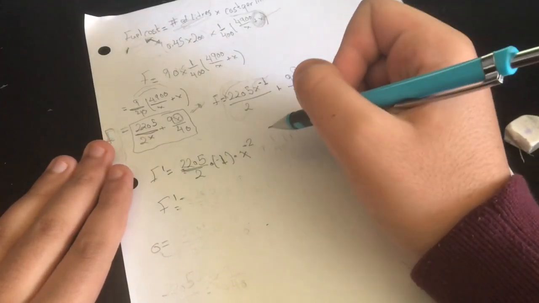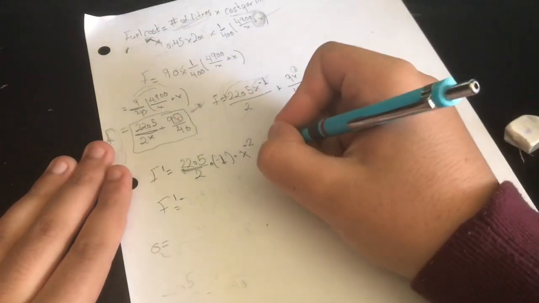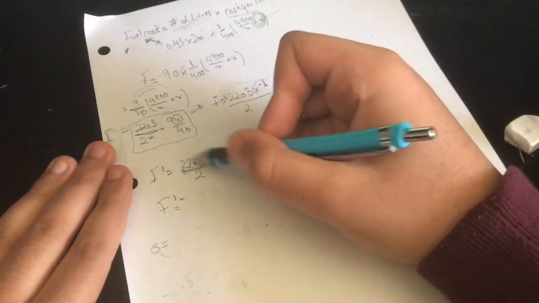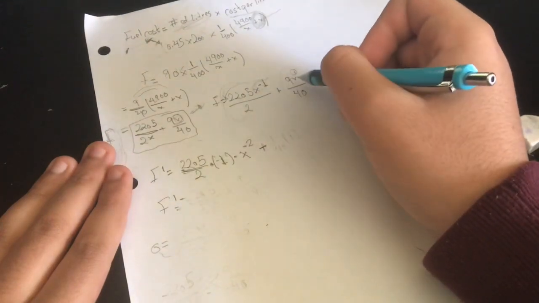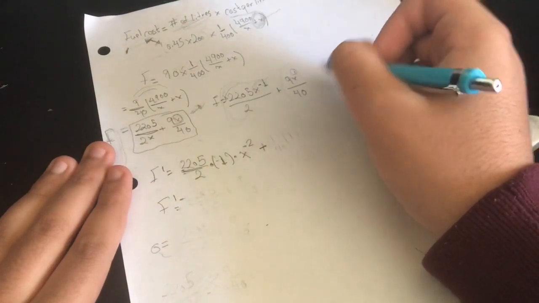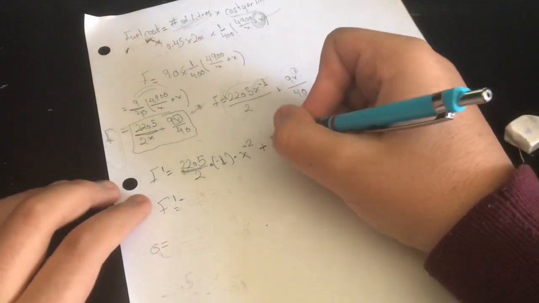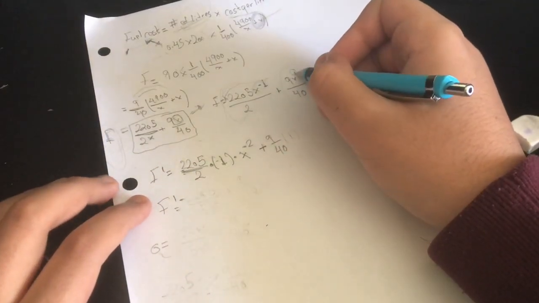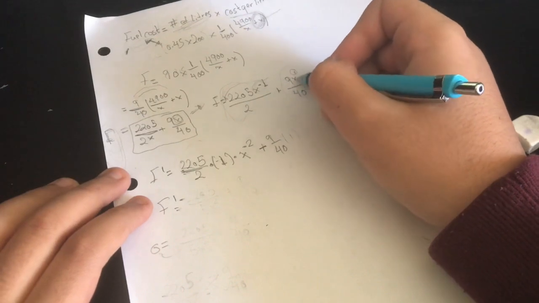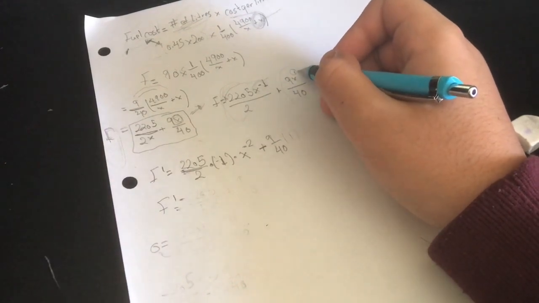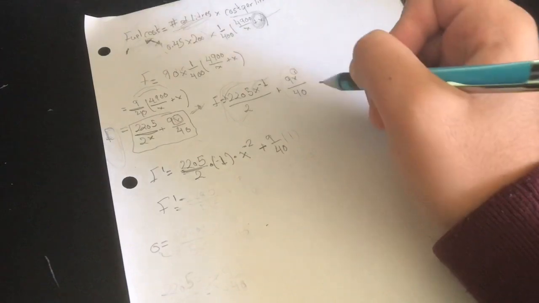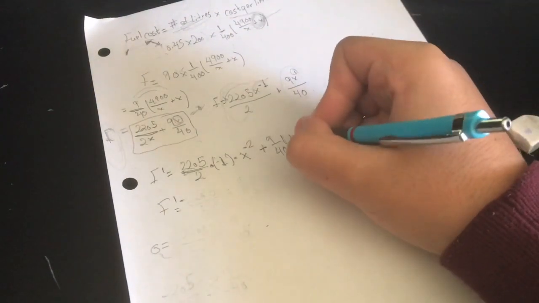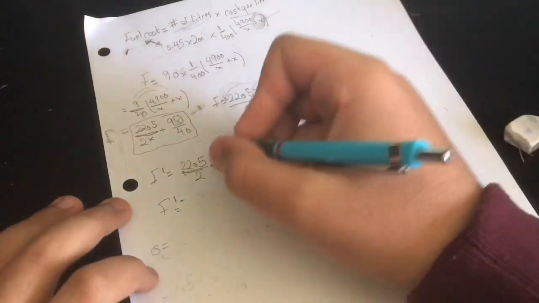Plus, we do the same thing for 9 over 40: move it outside, move the 1 down, and do n minus 1. So 1 minus 1 gives us 0, and x to the power of 0 is 1. So this is the equation.